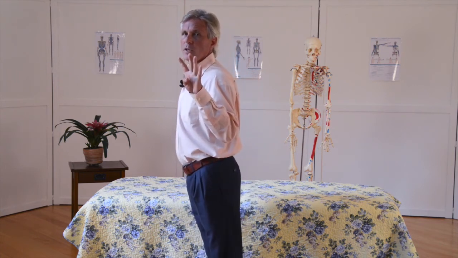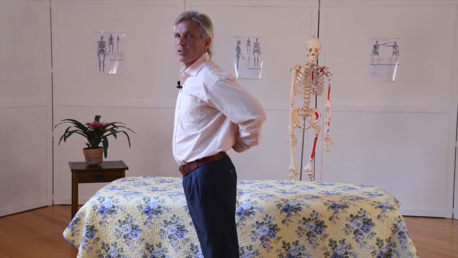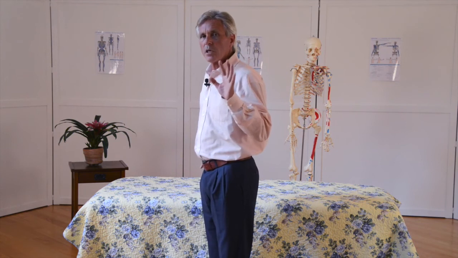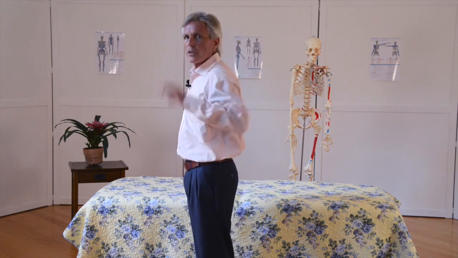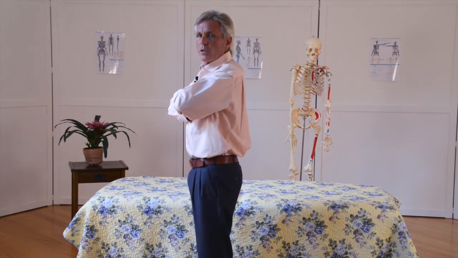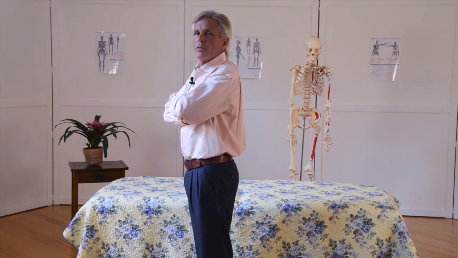So, going back to the 4 types again. Anterior shift, anterior tilt. You see it? It does mean a lot of pressure in the low back. Here's the one that you really commonly see and that I think doesn't get recognized enough. Anterior shift, posterior tilt.